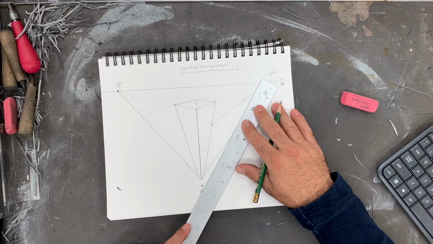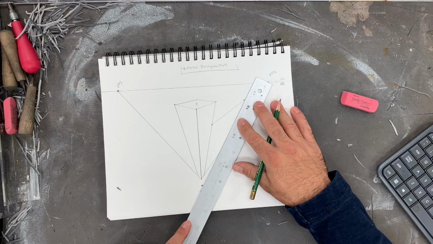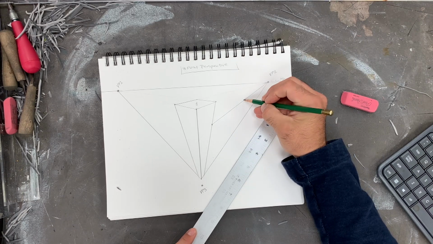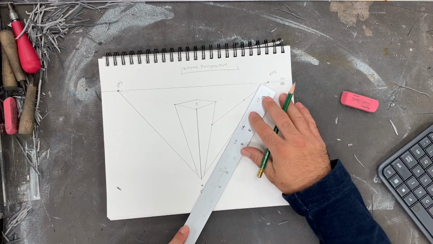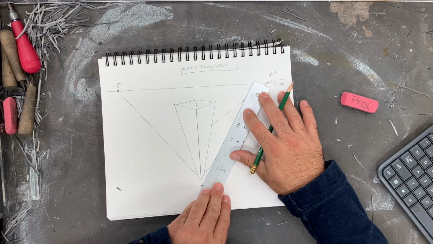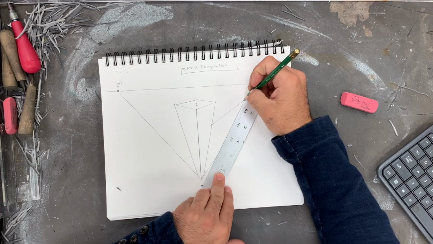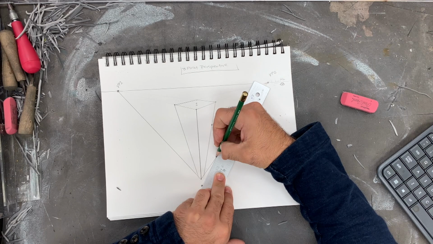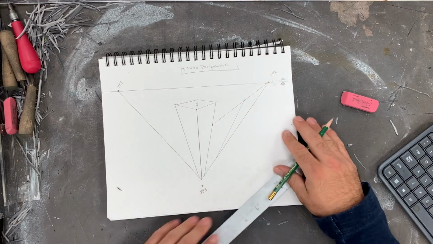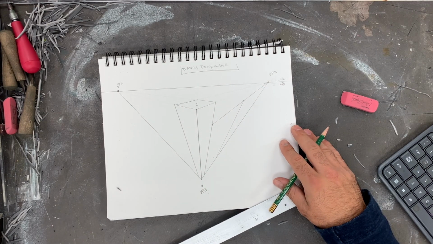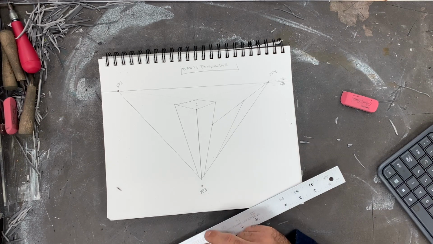And I'm going to create a converging line from this point here to vanishing point 3. Getting there.